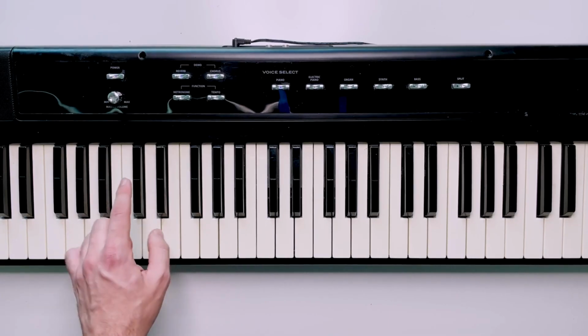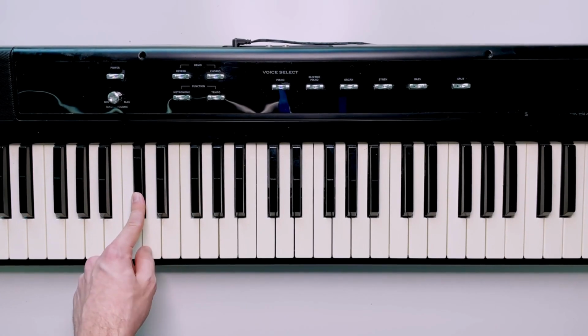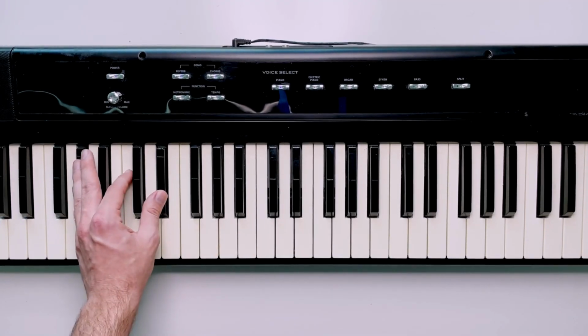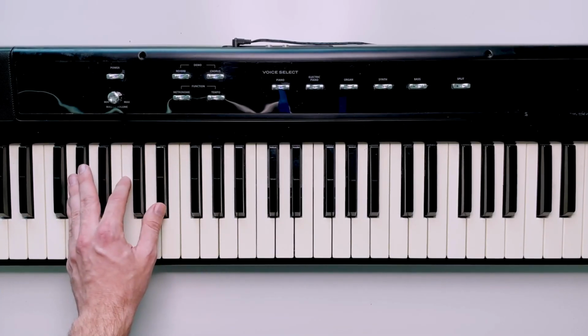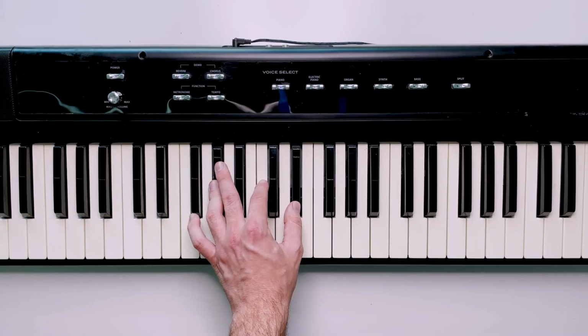And then D flat, so major, so 4 then 3, 1, 2, 3, 4, 1, 2, 3. So we have... I'm actually going to take all of this up an octave so it's a little bit easier to hear. So again, I'm just moving up an octave.